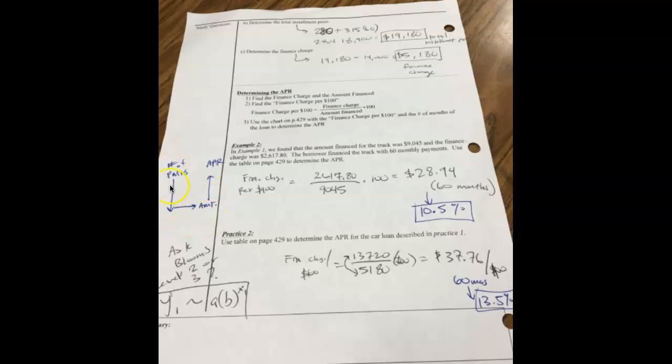So it's the left column that I'll start with, number of months. I'll find 60 here because it's 60 months. Once I find 60, I'll slide over until I get to $28.94 or the closest number to it, and then I'll slide up to find the APR. So let me go to that image.